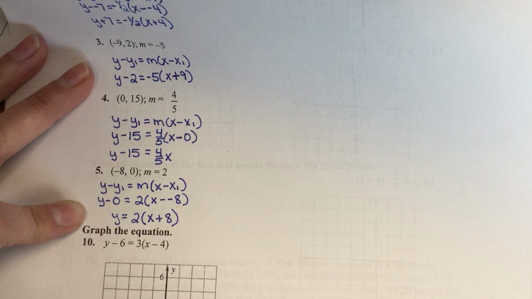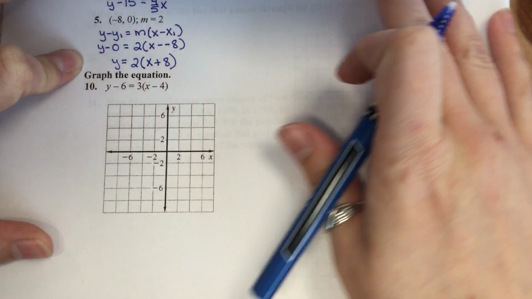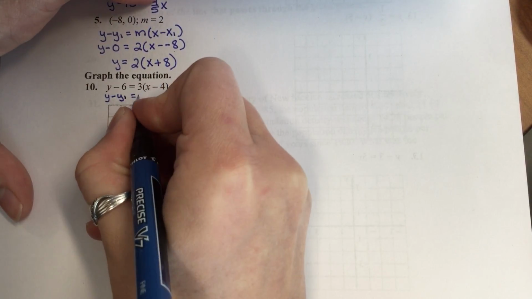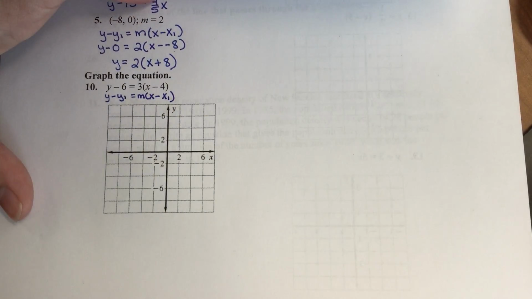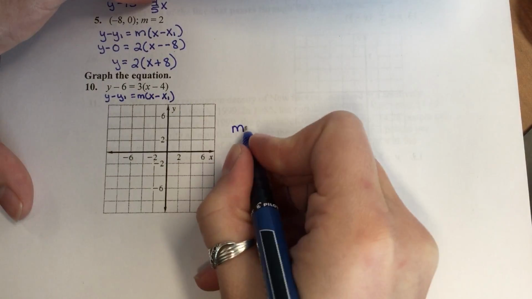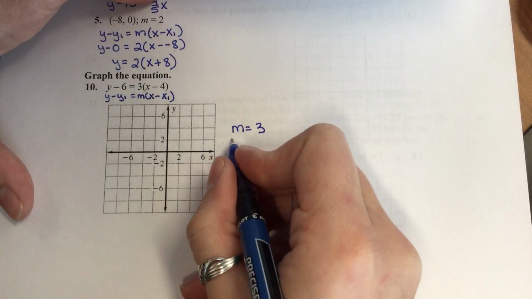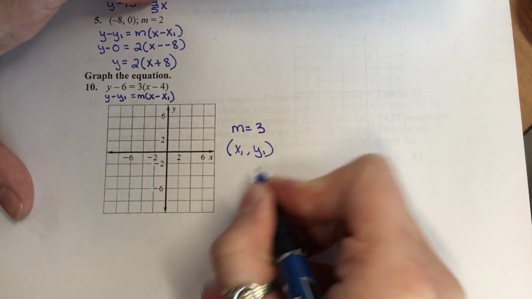Questions? If you have questions, mark them off to the side so that you can bring them to class. Okay. So we have y minus y1 equals m times x minus x1. Okay, looking at the formula, we know what m is. M is 3, right? From the equation, do we know what x1 and y1 are?